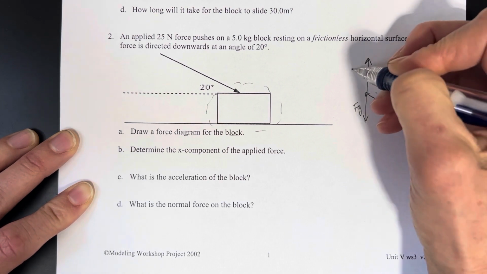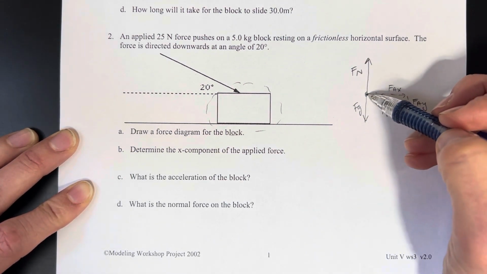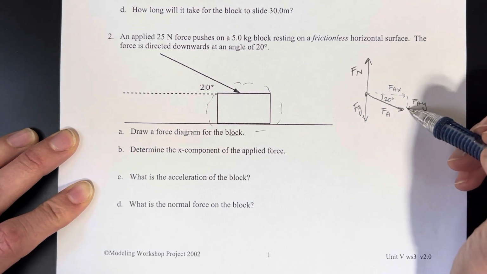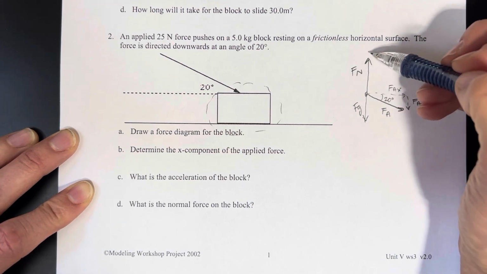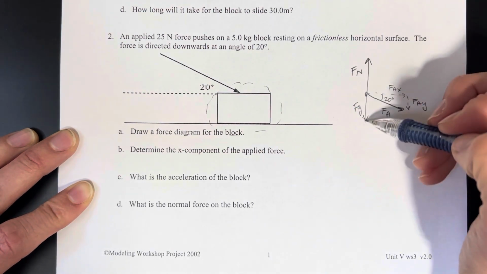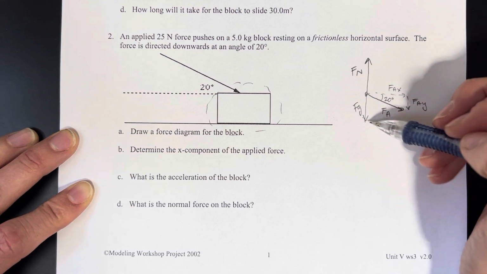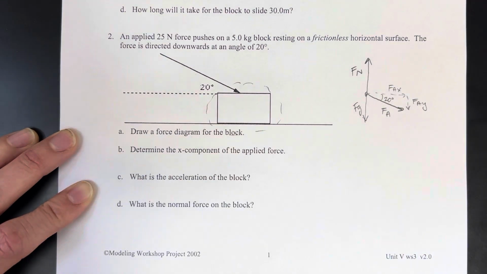I'm going to make my normal force bigger than my force of gravity because I have two forces acting down, gravity and the Y component of the applied force, and one force acting up. And I know that the block is not accelerating up and down, so my net force in the Y direction needs to be 0. So since there are two forces down, my force up has to be bigger.